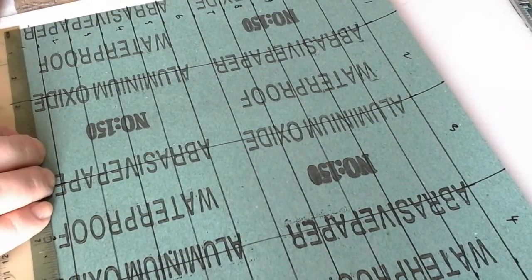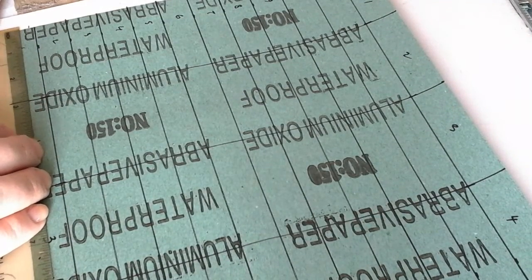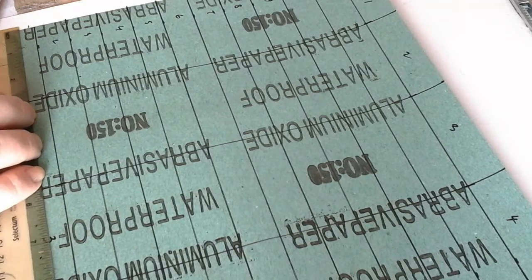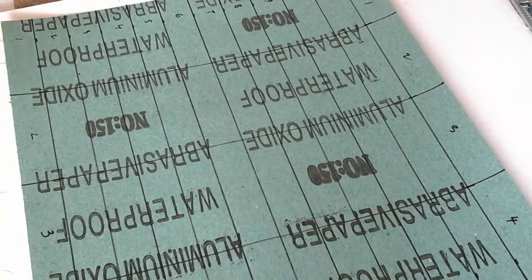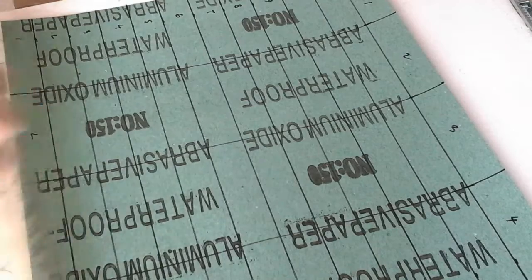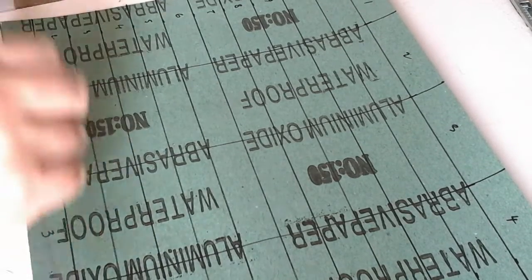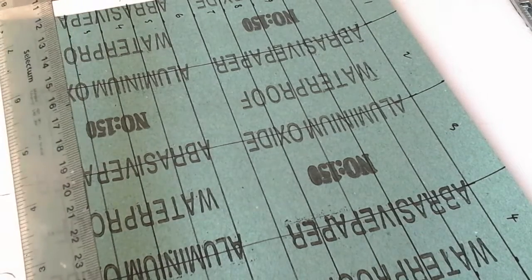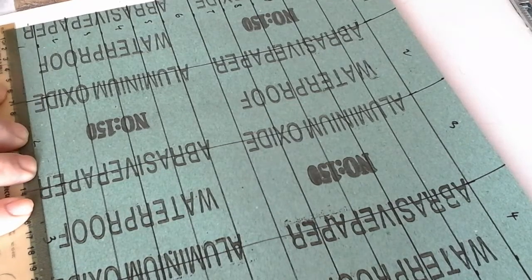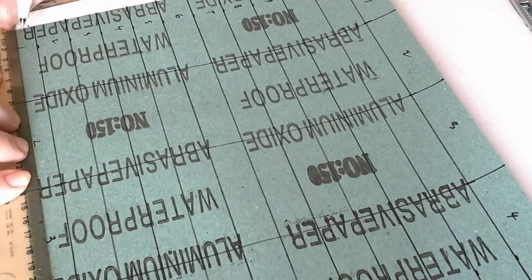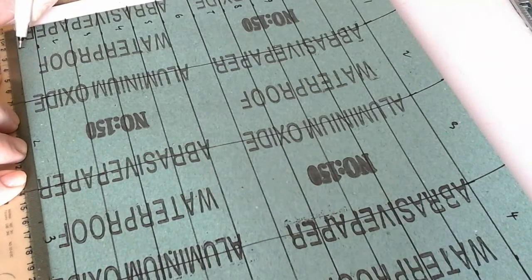So how can you divide 2 3/4 by 3? That's going to be too complicated in inches. So what are you going to do? Simple. You flip your ruler to millimeters. And each tab is going to be 23 millimeters.